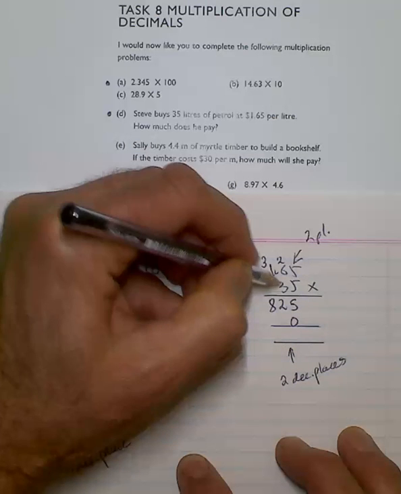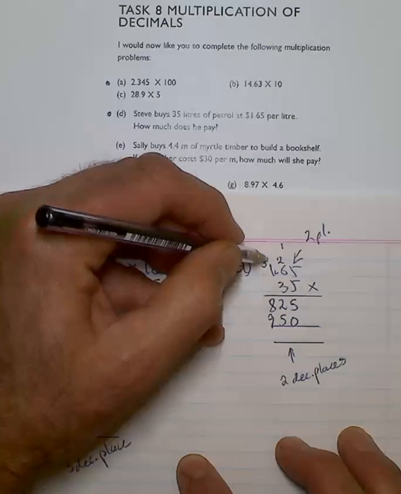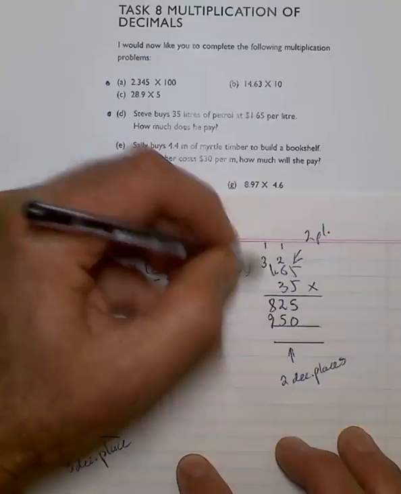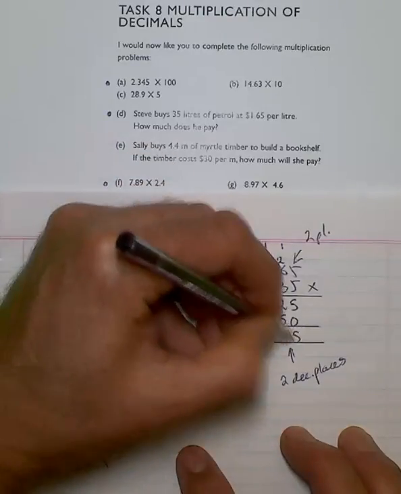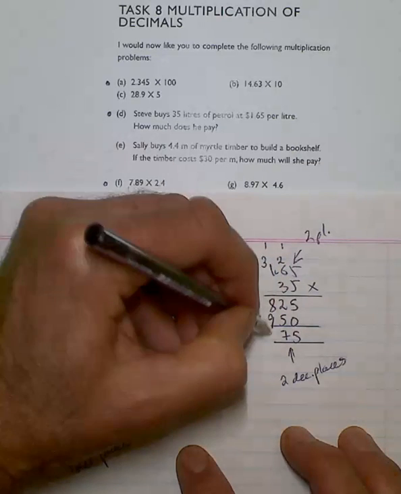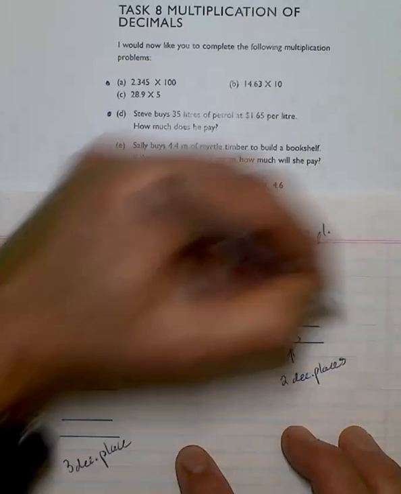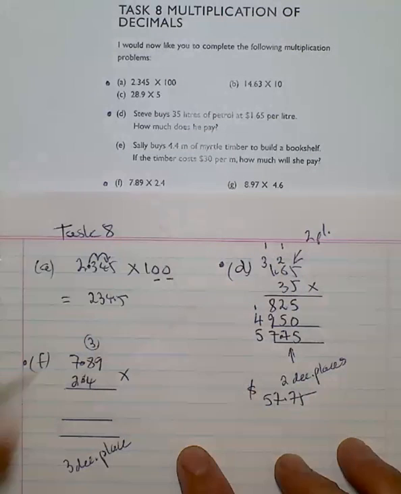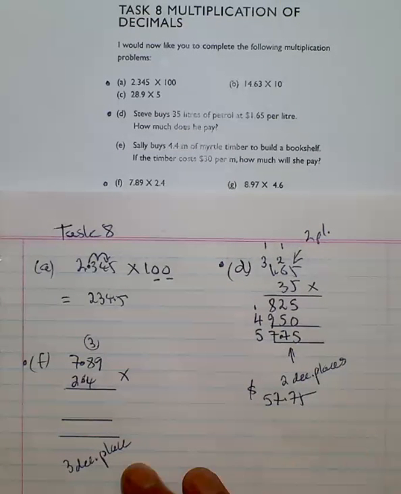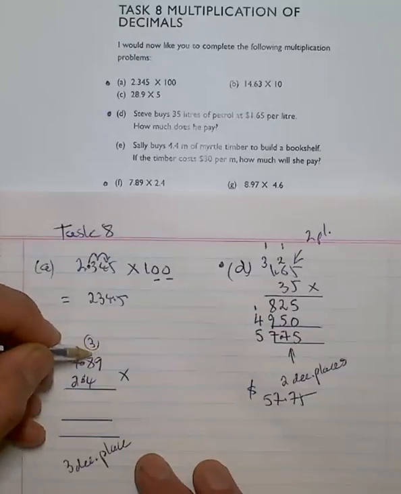The spacer there. So $57.75 is my answer. Now please don't panic about decimal places. Put them in the final answer.